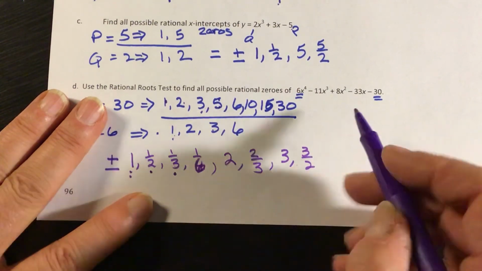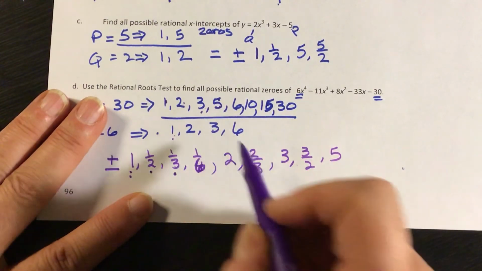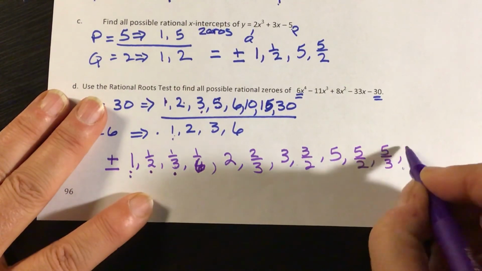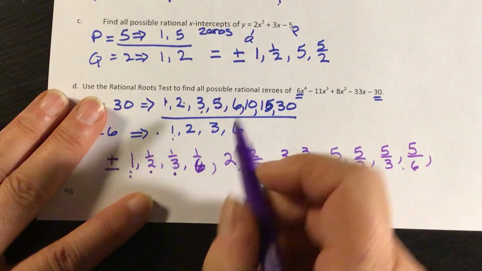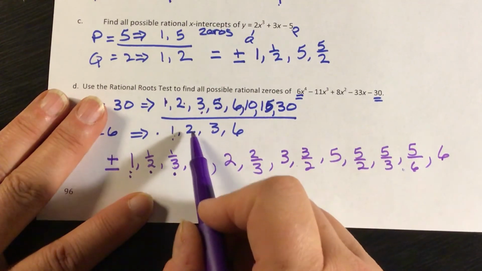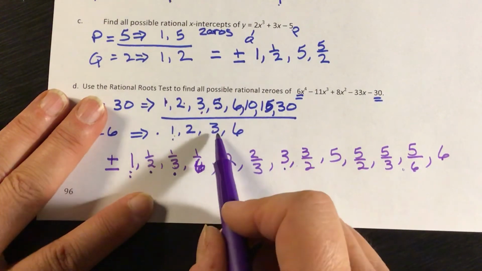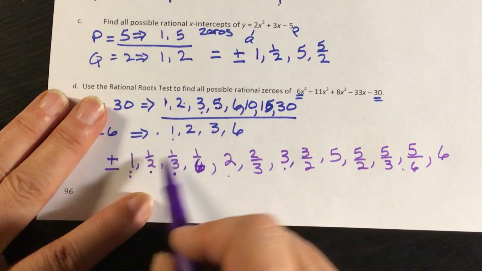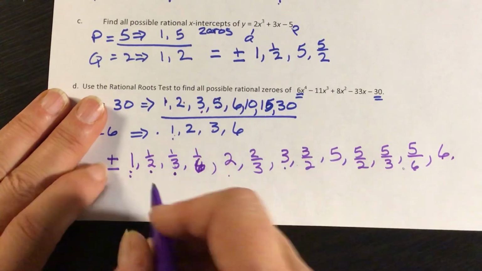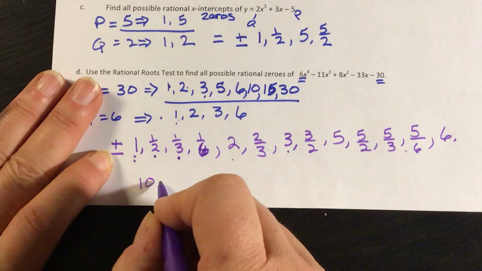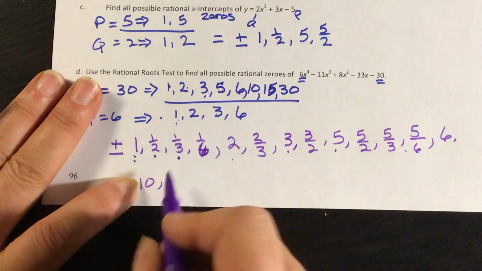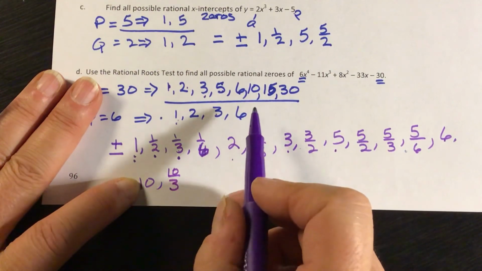Then I go to 5 over 1, which is 5. 5 over 2, 5 over 3, and 5 over 6. Then I have 6 over 1 is 6, 6 over 2 is 3, 6 over 3 is 2, and 6 over 6 is 1. Then I have 10 over 1. I'm going to start another row here. 10 over 1, 10 over 2 is 5, it's already there. 10 over 3, 10 over 6.